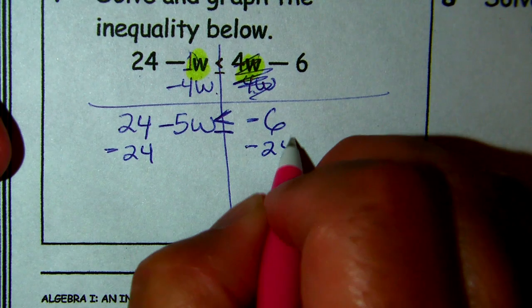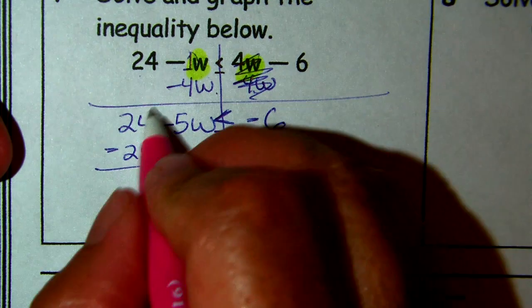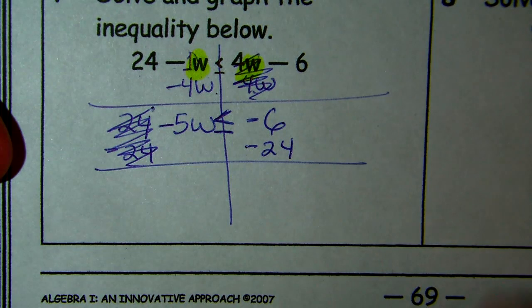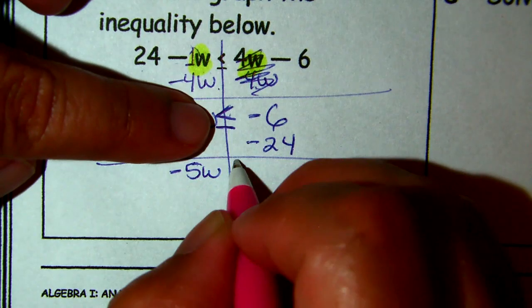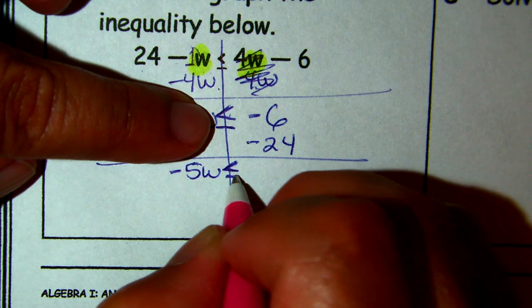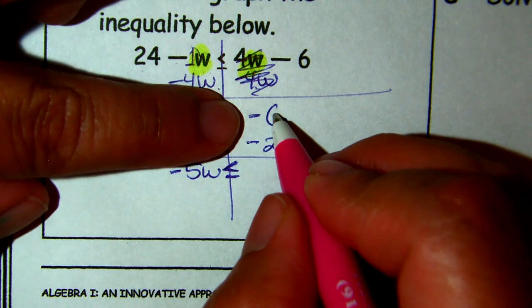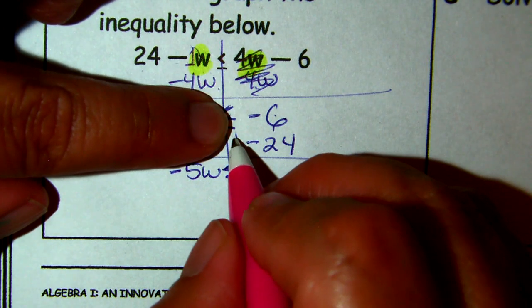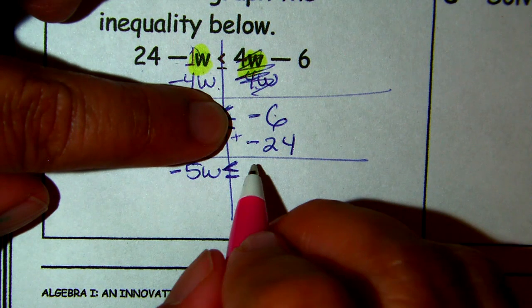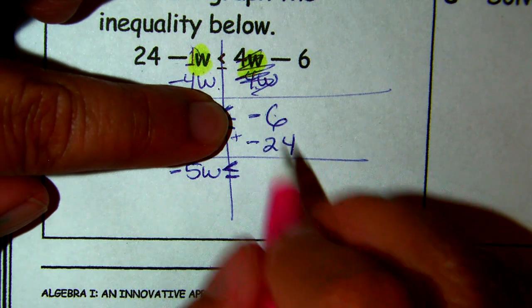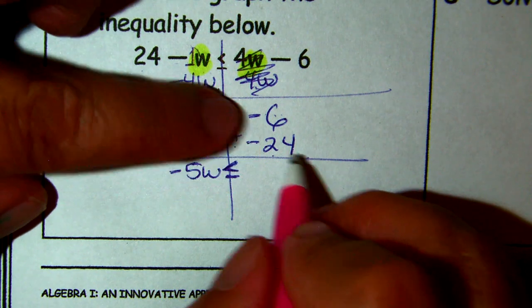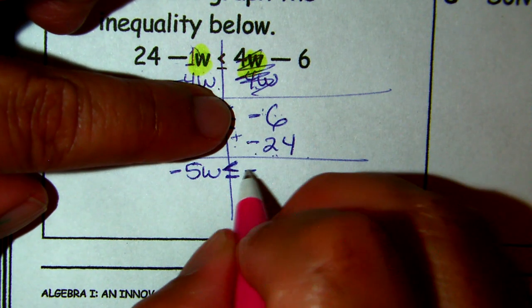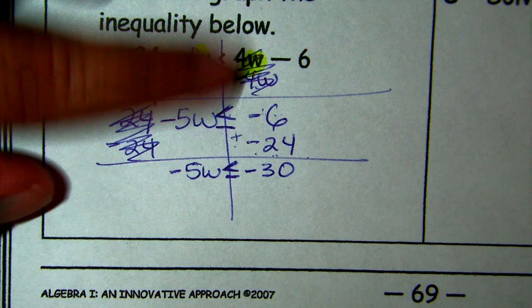Subtract 24. These two get canceled. Bring down the negative 5w. Bring down your less than or equal to. And negative 6 plus, you're adding these two numbers. Both of them are negatives. What is negative 6 plus negative 24? You're adding these two negative numbers, you get negative 30.